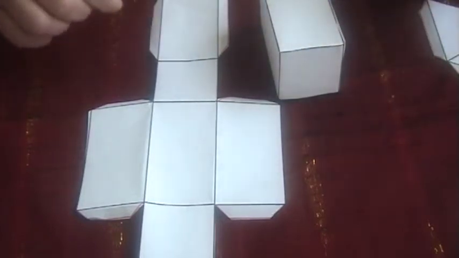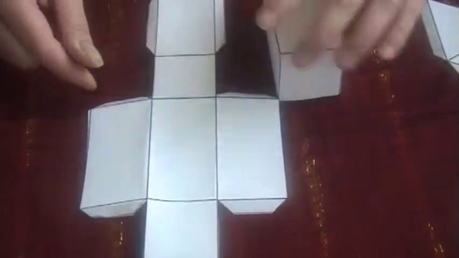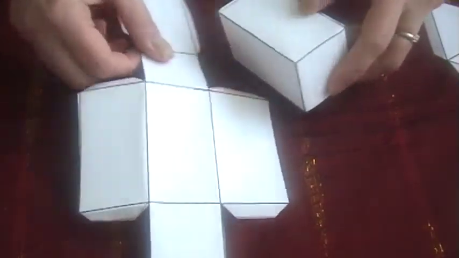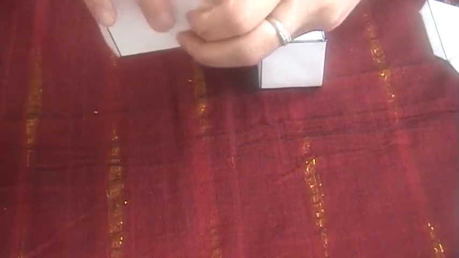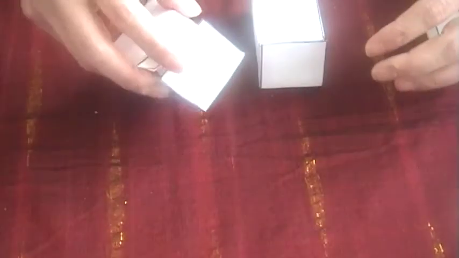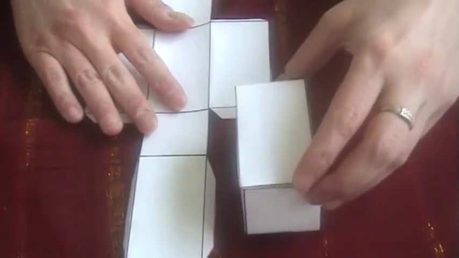Next we have here a cuboid, and this is the net of the cuboid, and here is the solid that is formed. So it's a rectangular prism. We fold it up and we get a rectangular box, right? So again, here is the net.